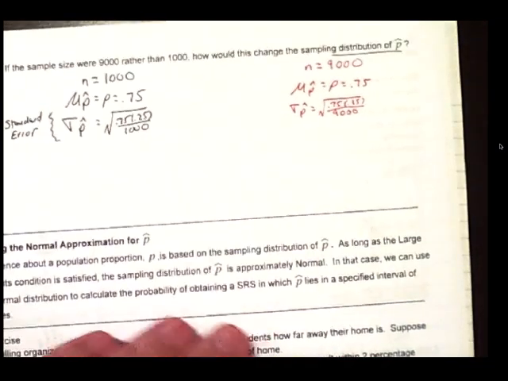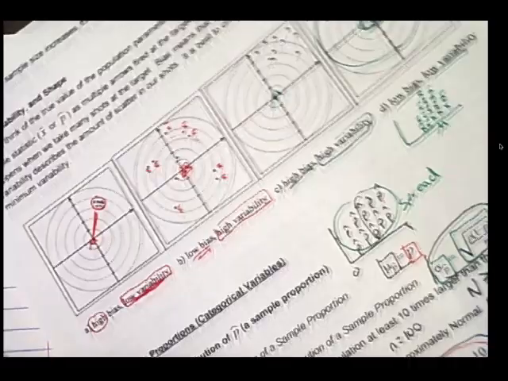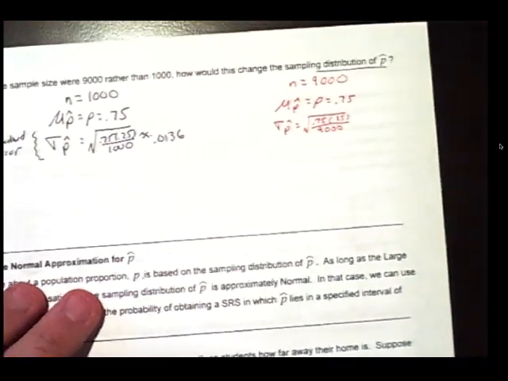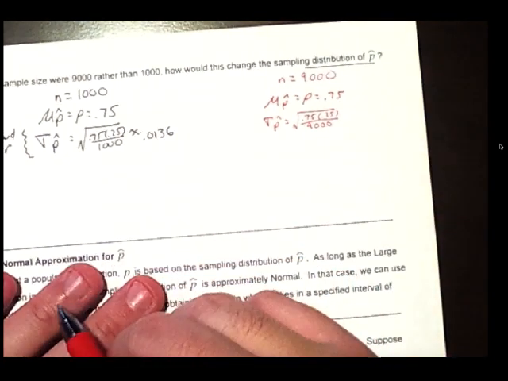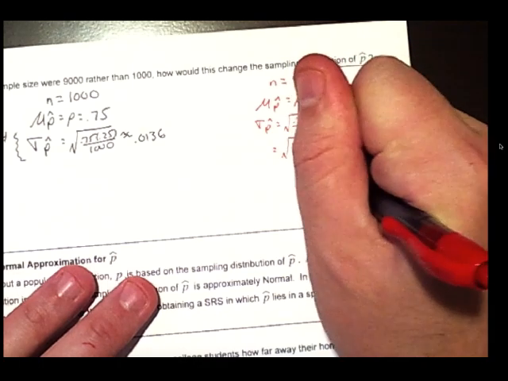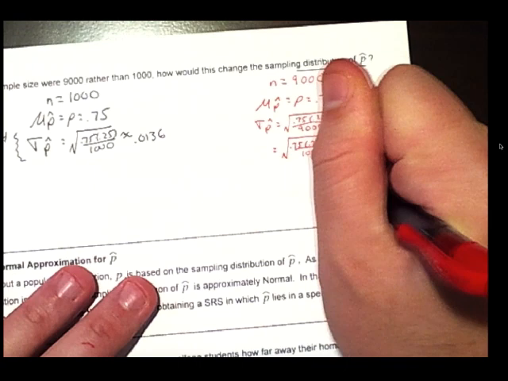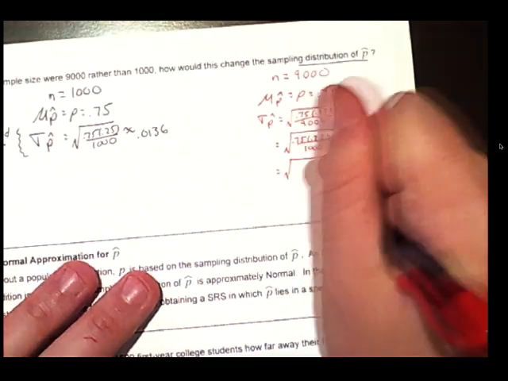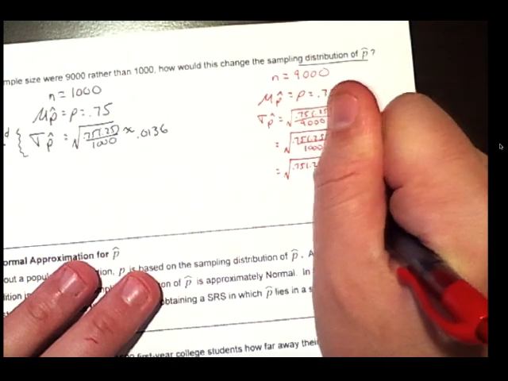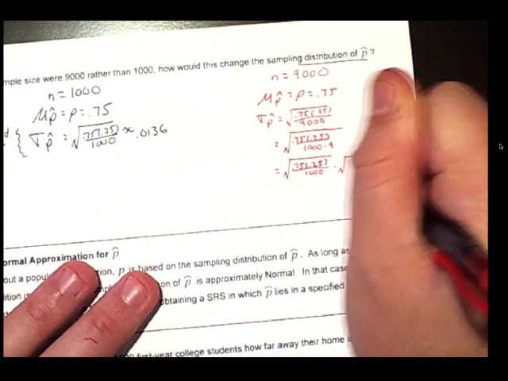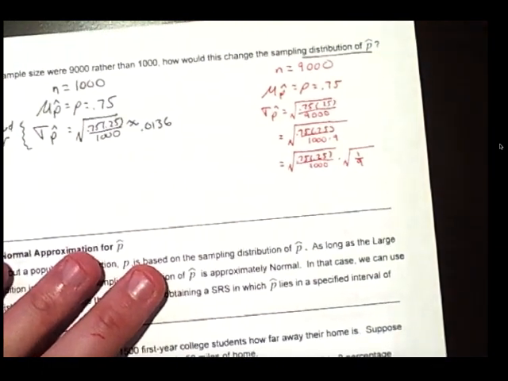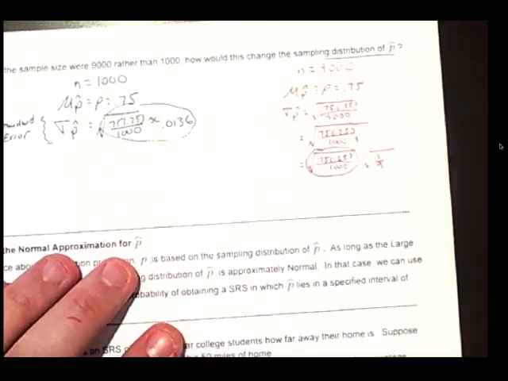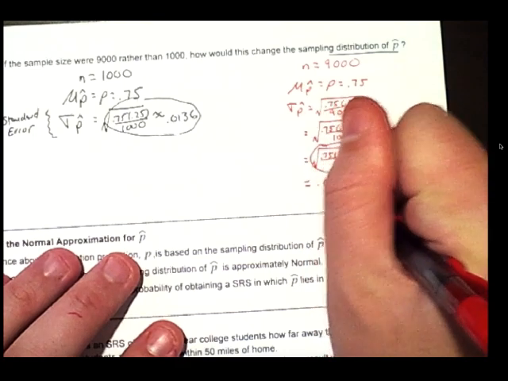We said that this before equaled 0.0136, a rough estimate. Let's not put this into our calculator. Let's just think about this, and I'll try to explain why there's an easier way to do this. Hopefully you agree that 9,000 is the same thing as 1,000 times 9. Now we can rewrite this as 0.75 times 0.25 over 1,000 times another radical, which would simply be 1 over 9. Well, we already know what that's equivalent to. That's the same thing as this over here, so that's going to equal about 0.0136.